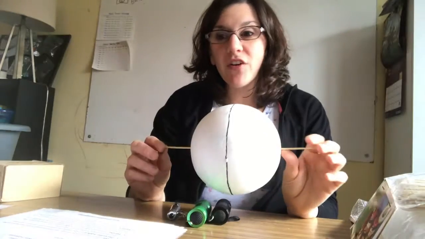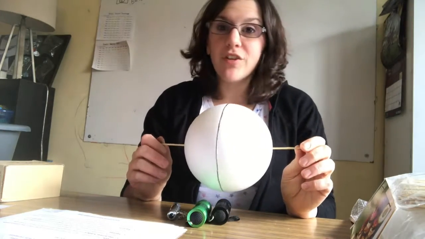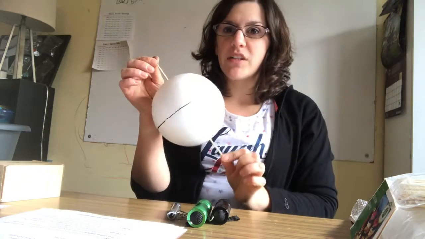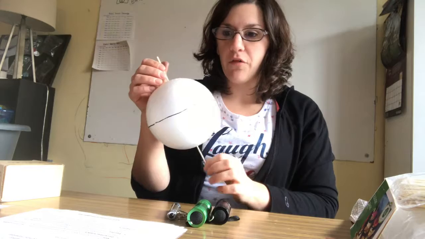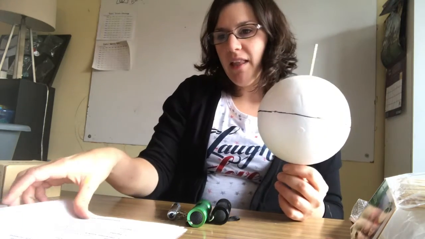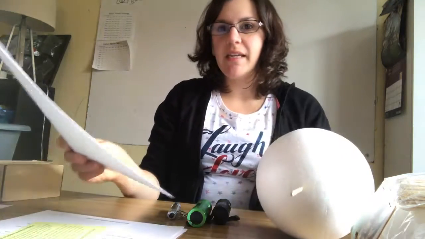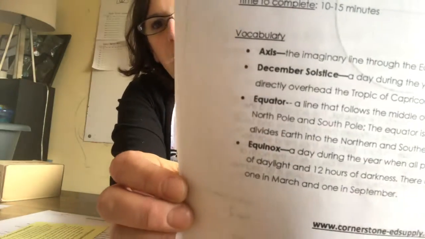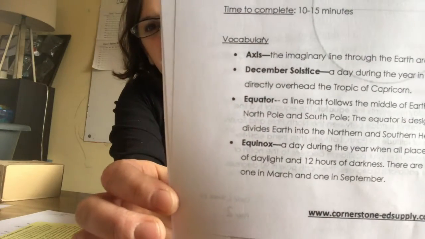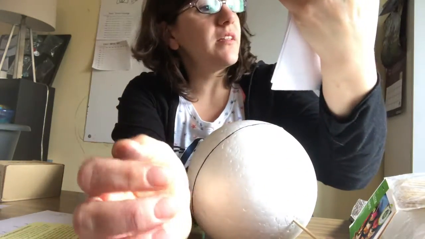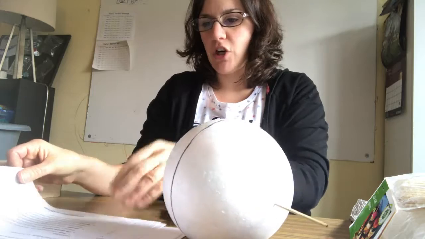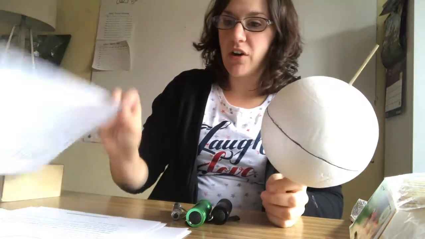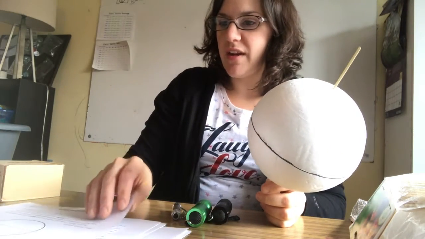So here's week 13, number 121, Tilt. We're going to start with these pre-made little earths, styrofoam balls. The thing I like about Cornerstone's lesson plan is it has lots of vocabulary: axis, December solstice, equator, equinox. So it gives you some vocab to start with, so kids, you can start asking questions from there and they'll have an idea.